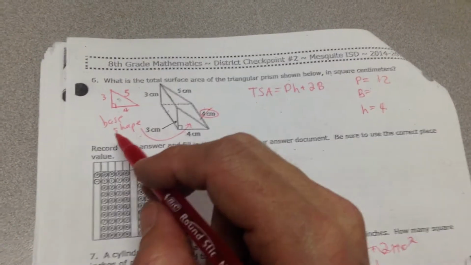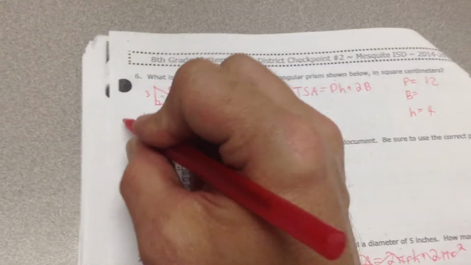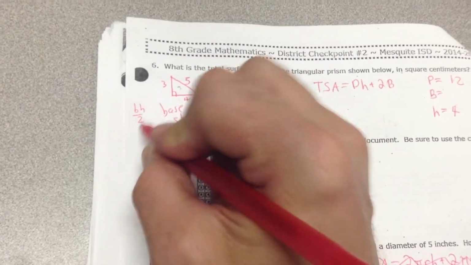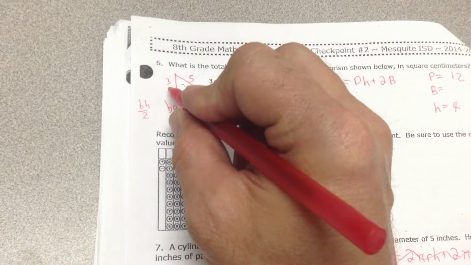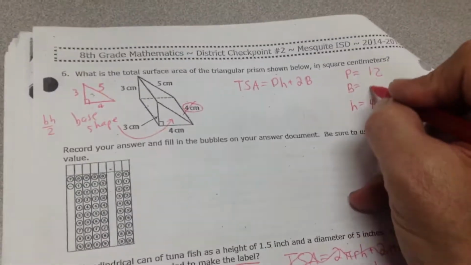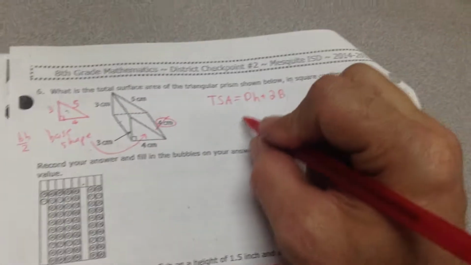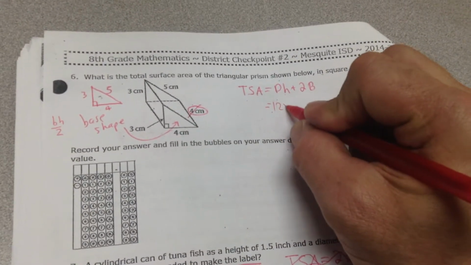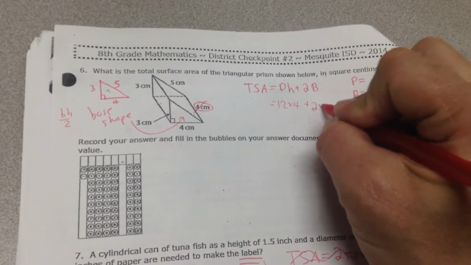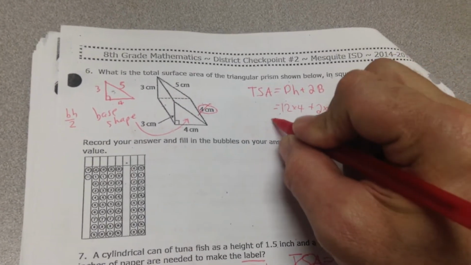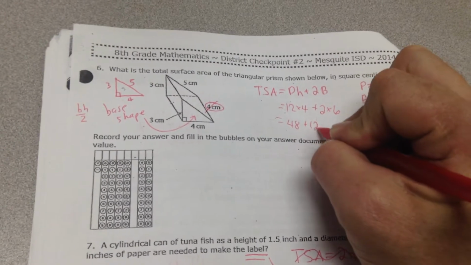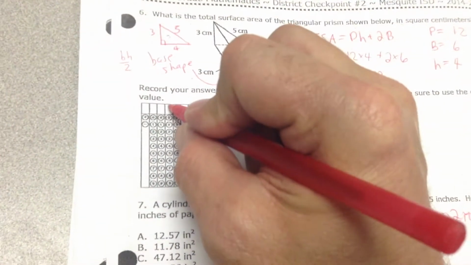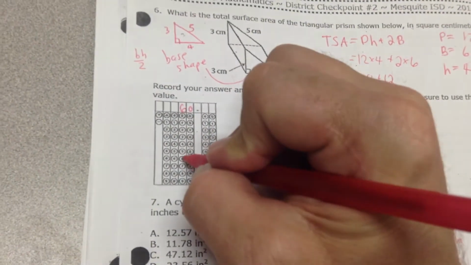And then I got to find the area of it. Well, I might need to look back at my formula chart, because to find the area of a triangle, you have to do base times height divided by 2. So 4 times 3 is 12, divided by 2 gives me an area of 6. And now all I do is put those in the formula. So perimeter of 12, height of 4, plus 2 times the area of the base, which was 6. So I got 48 plus 12, which gives me an answer of 60. And then I would put that in correctly, 60.